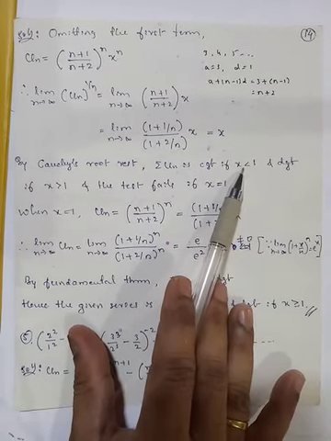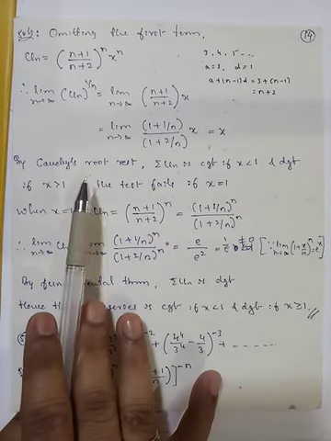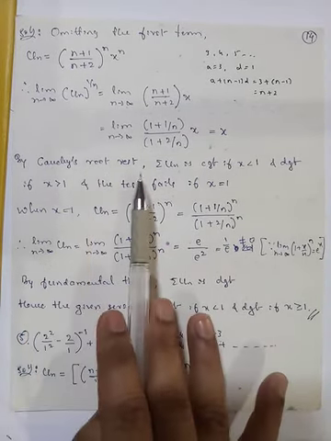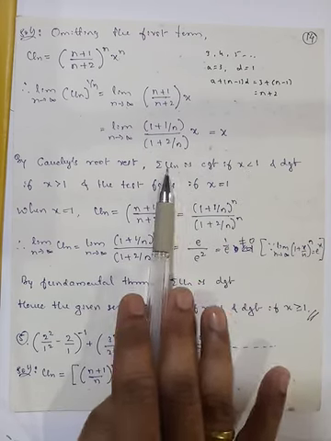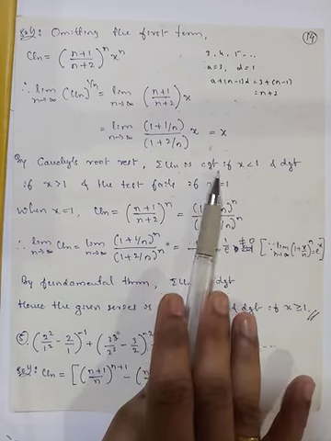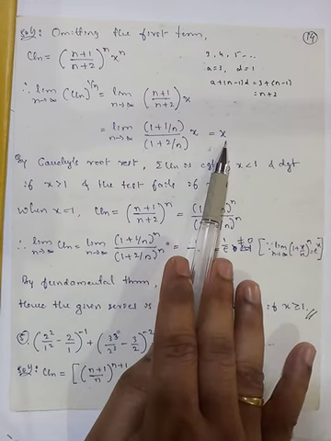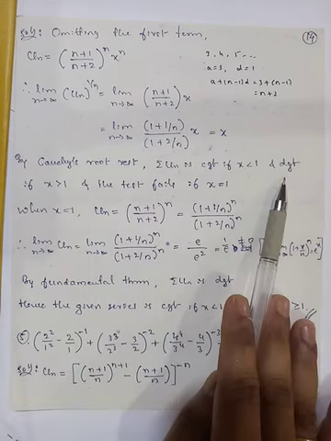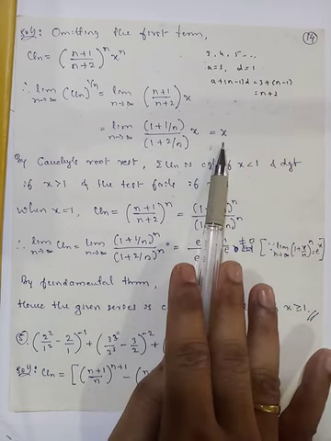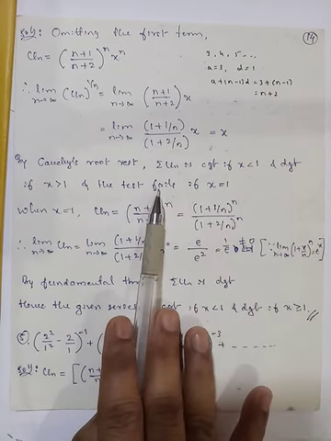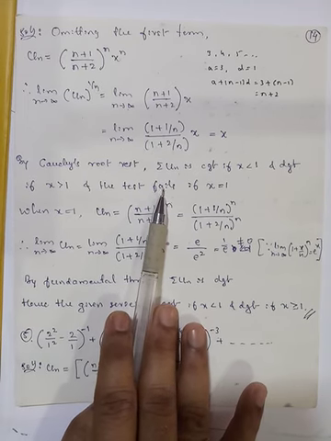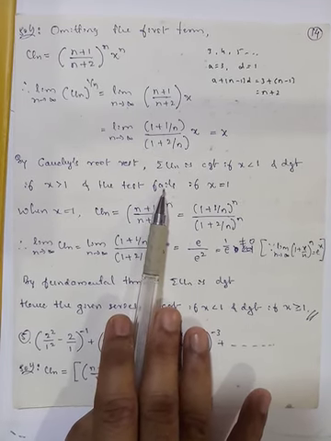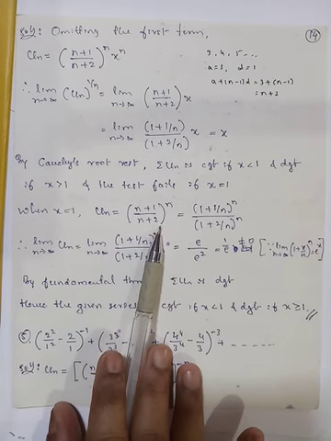Okay, now we check the conditions. By Cauchy's root test, if x is less than 1, then the summation un is convergent. If the value of x is greater than 1, it becomes divergent. And if we consider x equal to 1, then Cauchy's root test fails. When the test fails, either we apply the comparison test or we apply the fundamental property.